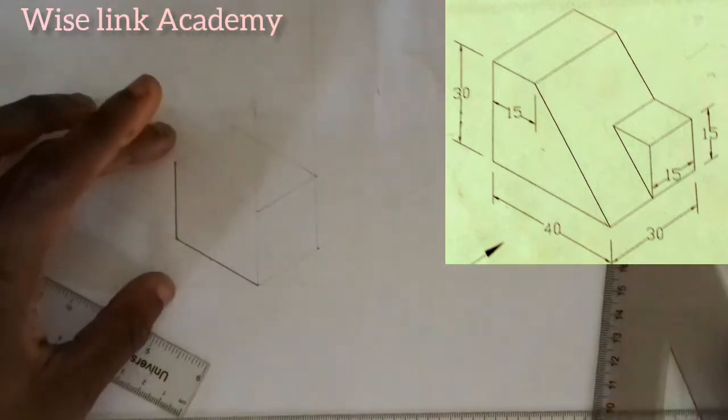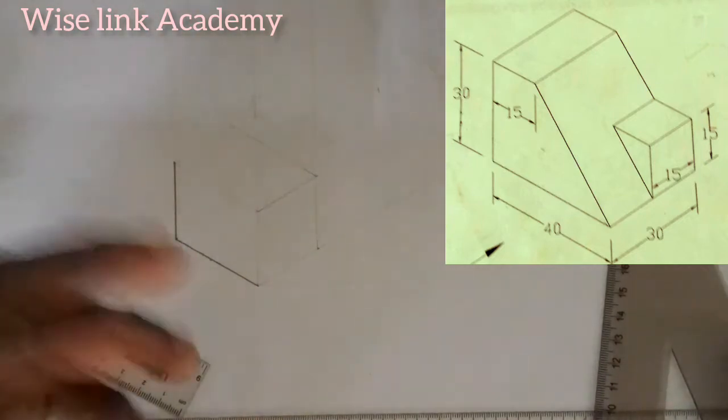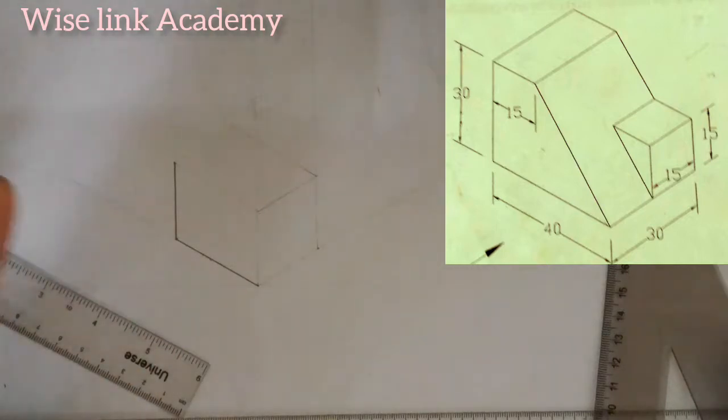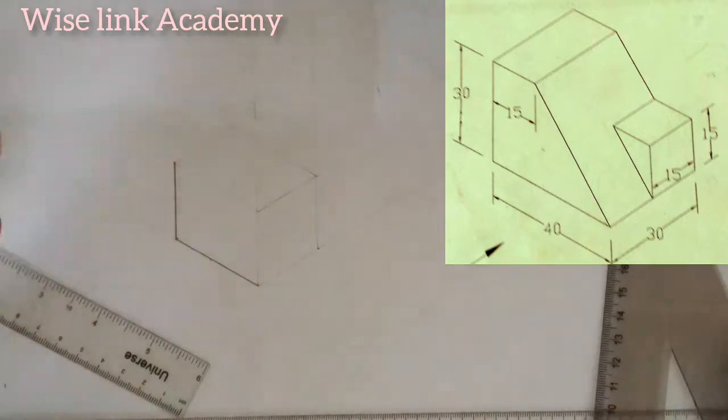Now, the advantage of drawing a box before you start drawing out isometric is very, very much. It lets you know where you're starting from and where you're going to end. If I give my isometric question to solve, the first thing you try to produce out is the box of that isometric. It makes your work easier.